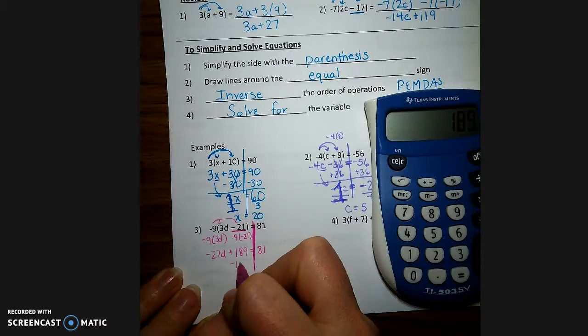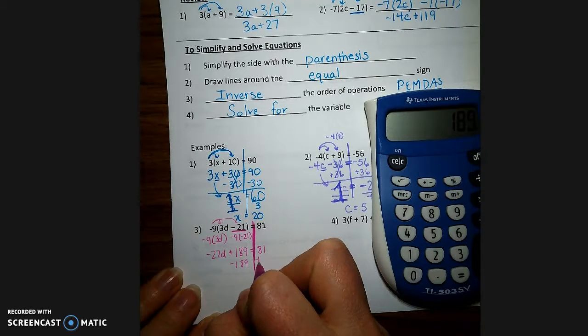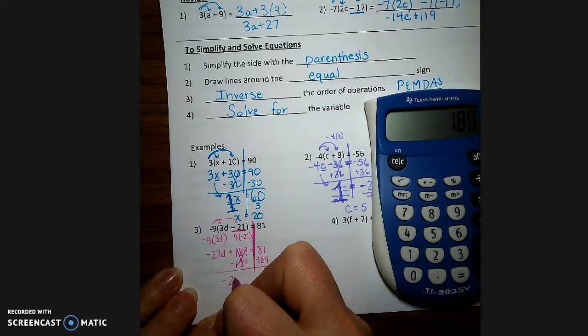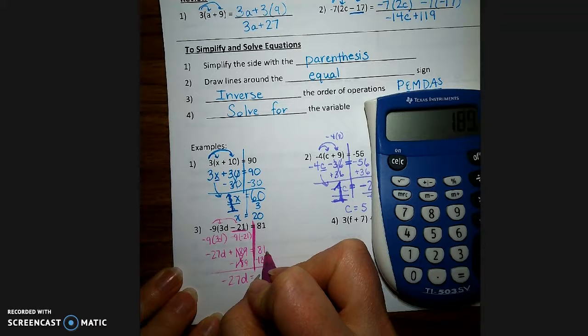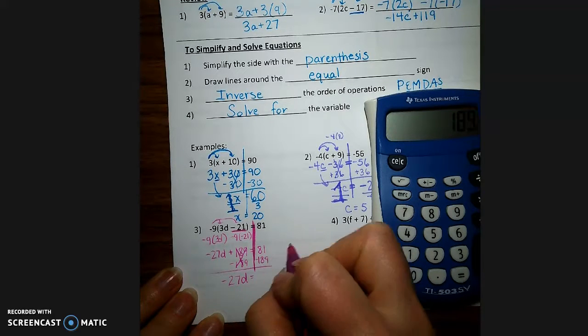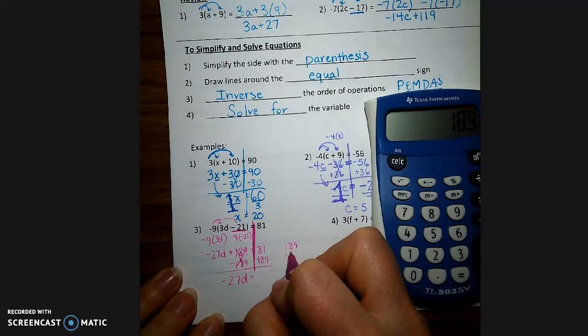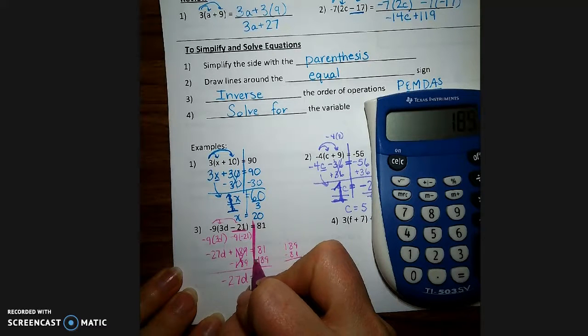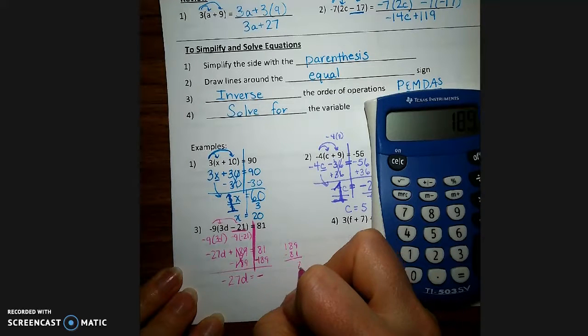Now, I'm going to subtract that 189 from both sides. I have negative 27d, positive 81, negative 189. I am actually subtracting those two like this. This is my larger absolute value and it's negative, so I know I'm going to end up with a negative there.